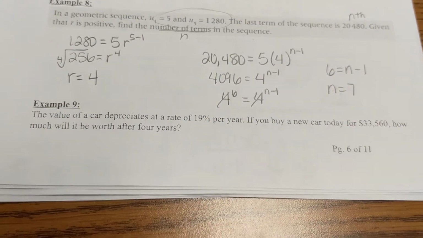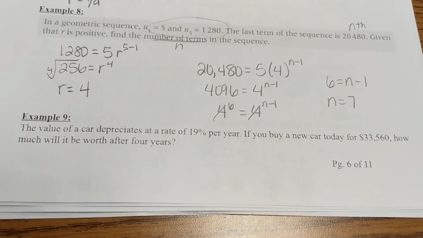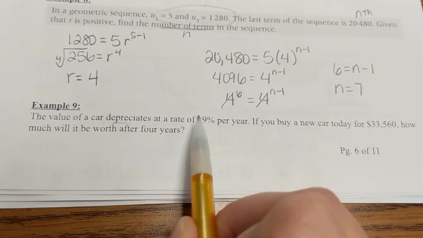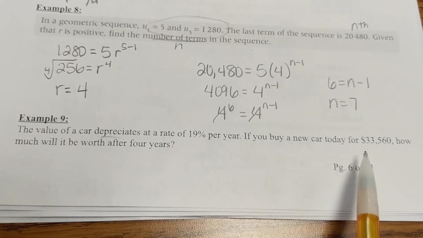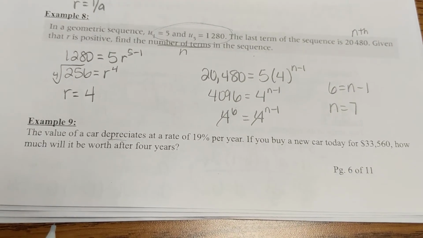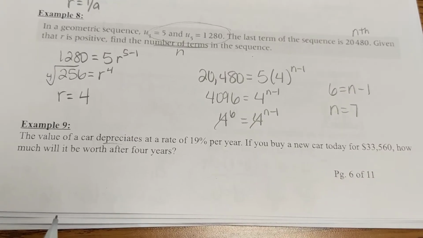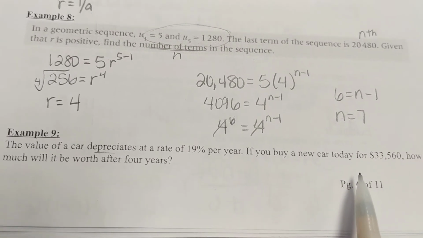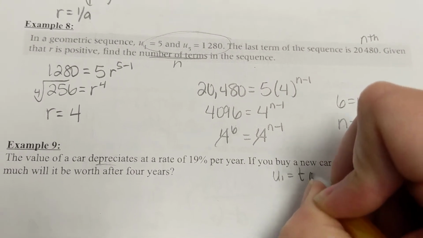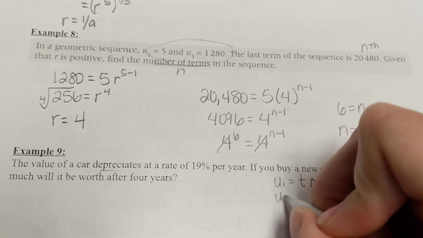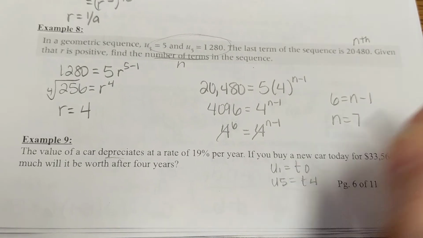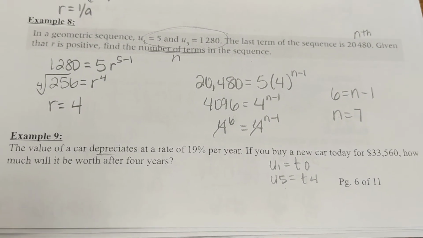And then last but not least, this problem should look very familiar to you. It says the value of a car depreciates, goes down at a rate of 19% per year. And if you buy a new car for $33,560, how much is it worth after 4 years? So your U1 is at time 0. So after 4 years, if I'm looking for time 4, I have to use u sub 5. I have to use an n of 5.